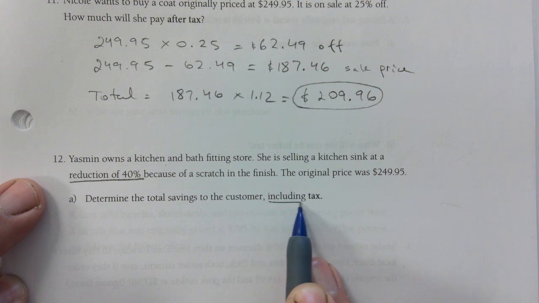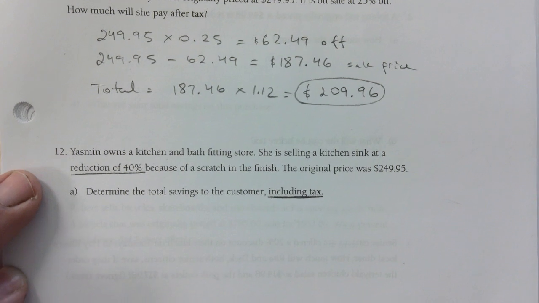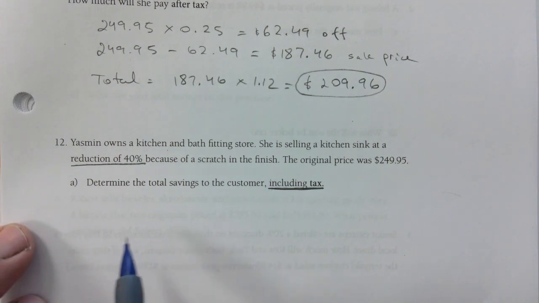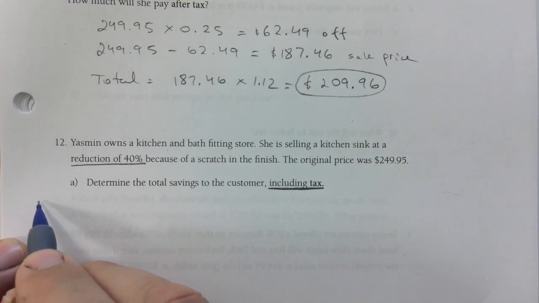I did this on purpose. Okay, this is a real life situation here. You don't want to just find the savings. You want to find the savings including the taxes, because watch this. If you were to pay for something regular and add taxes versus getting it on sale, then adding taxes, the savings are even more significant. That difference is more significant than before. You actually end up saving a lot more than what originally meets the eye.